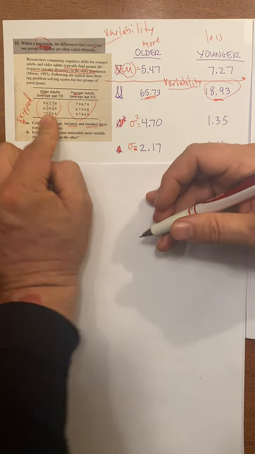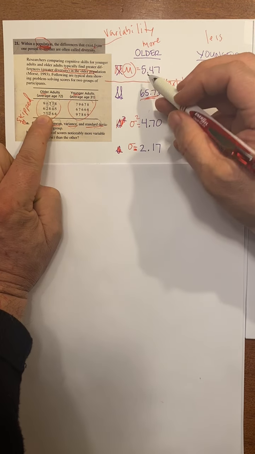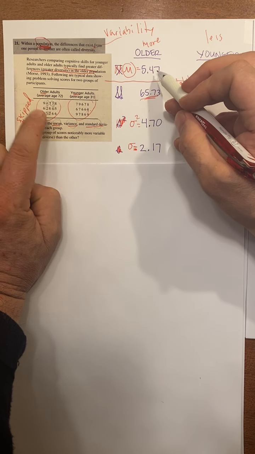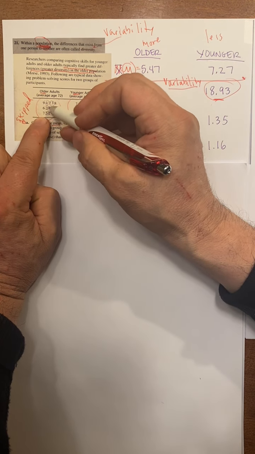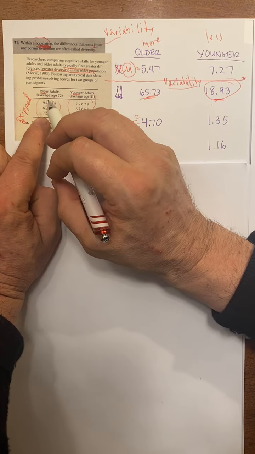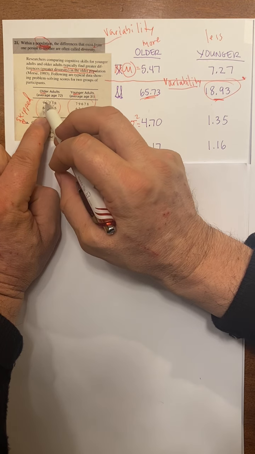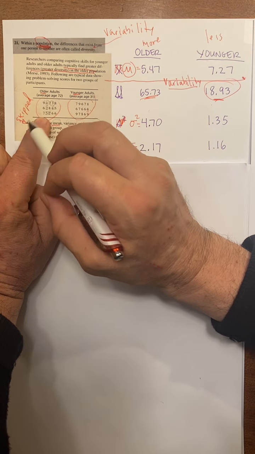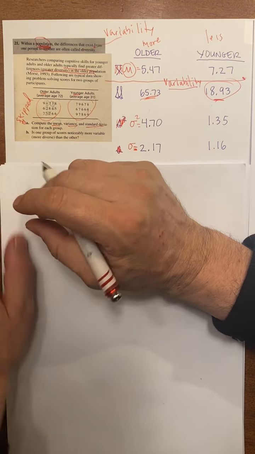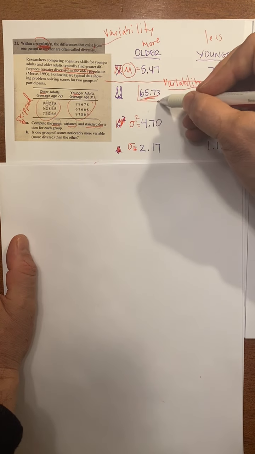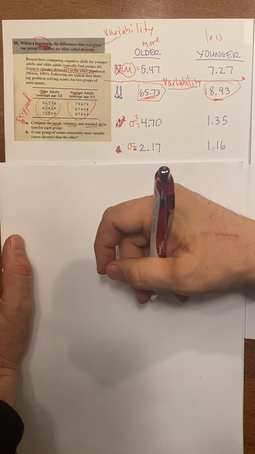Notice over here, though, right? So for the older folks, the mean was 5.47. You have numbers here that are far away from the 5.47. Like you got that 9, you got this 2. Those are spread out from the mean, and so that's why you have a large degree of sum of squares.